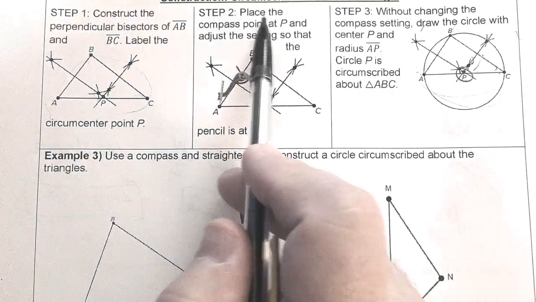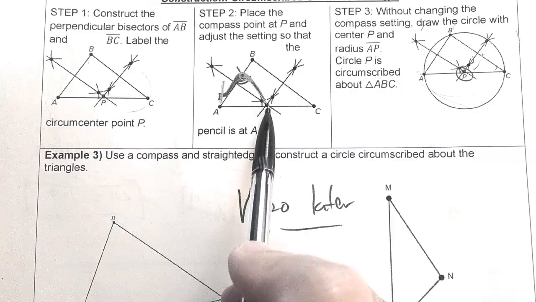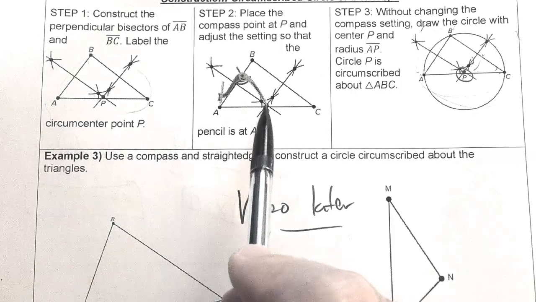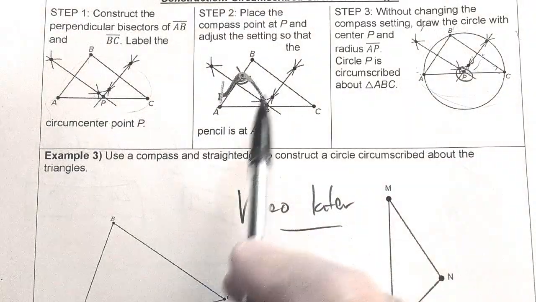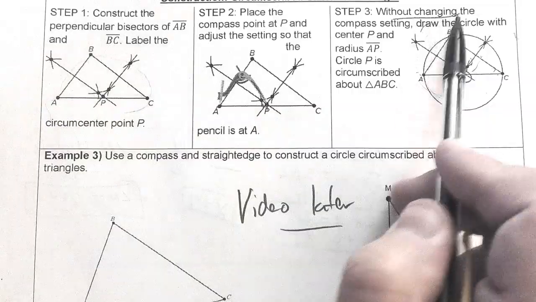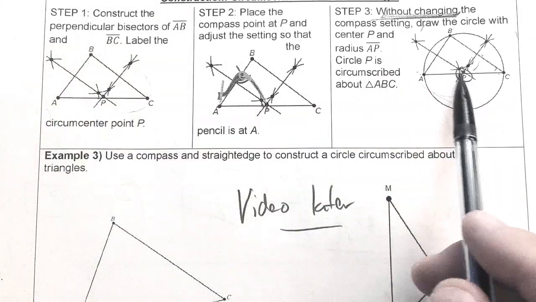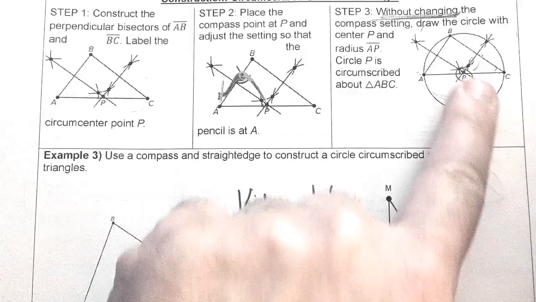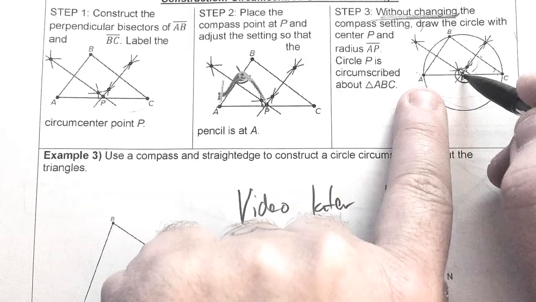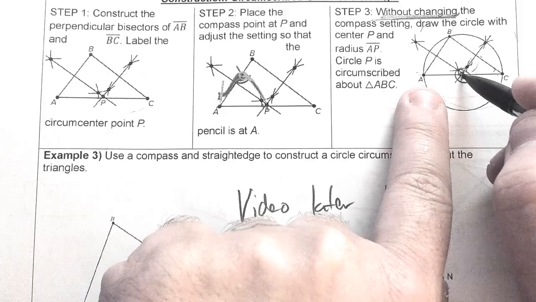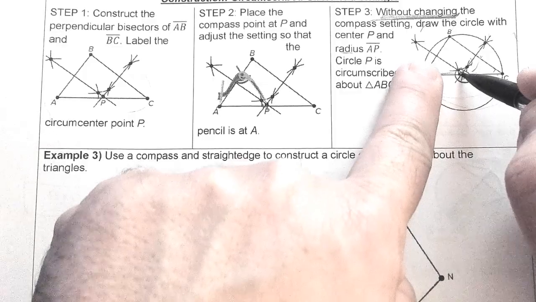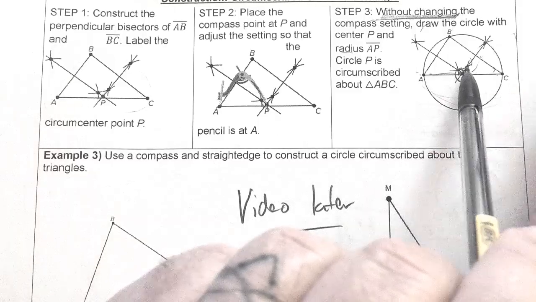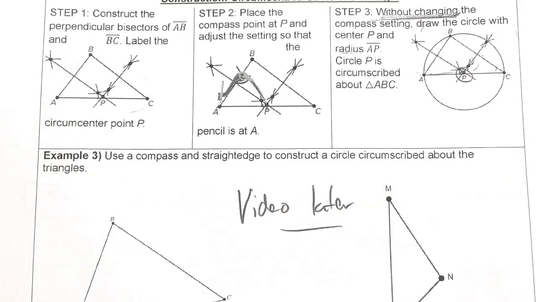All right, step two, place the compass at point P. So you put the sharp end here. You adjust the setting so that the pencil is at A, without changing it. So we're set here. This is the sharp end. I know I'm using the pencil and I apologize, but so you draw the circle. AP is your radius. So you would go around, and then you end up having to switch hands to go all the way around.